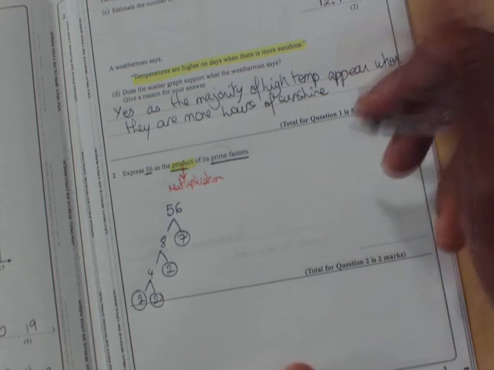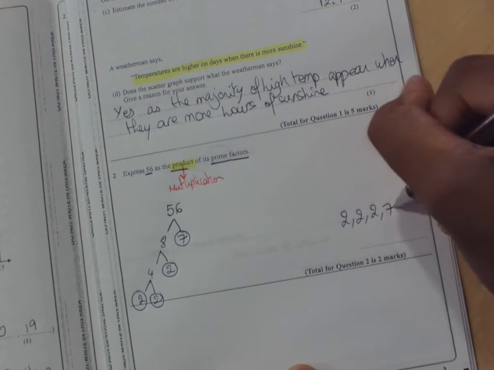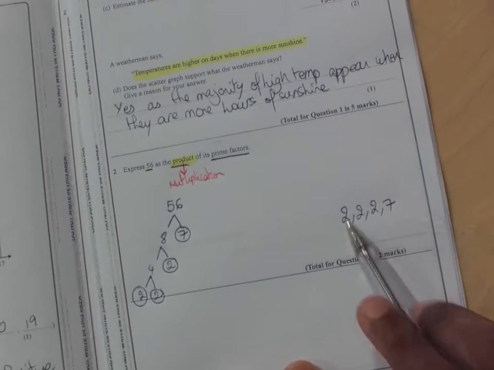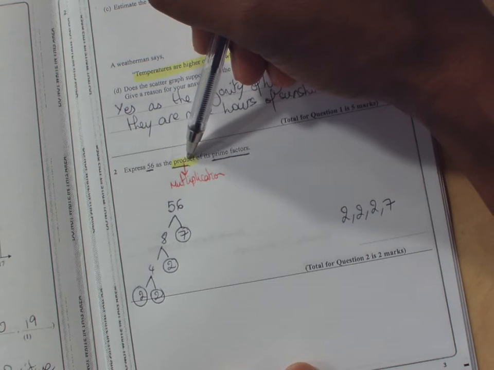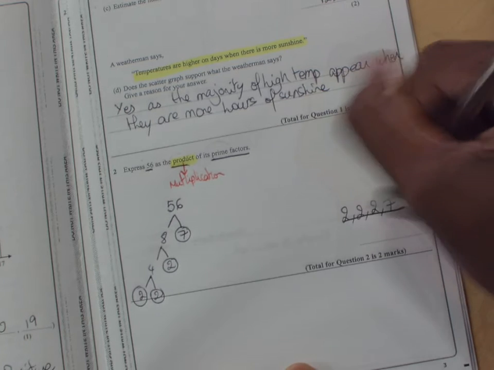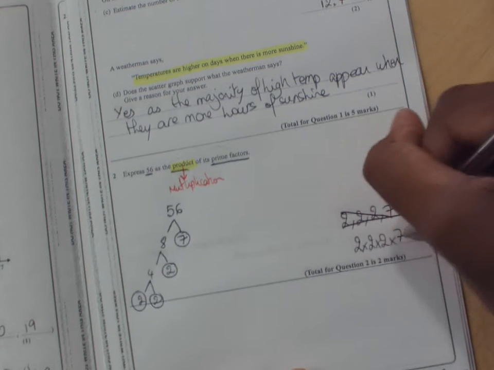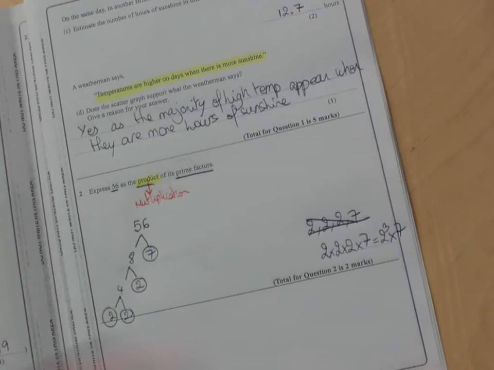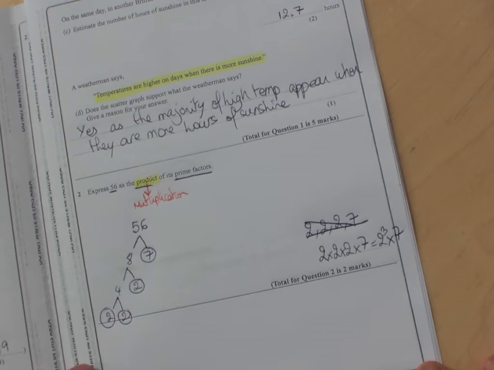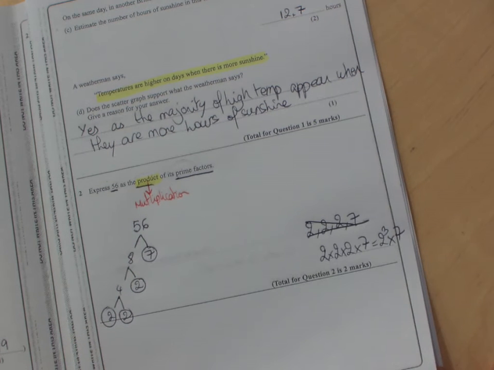Now, like I've said, it's important that you don't write your answer this way. Again, the reason being is that your answer needs to be expressed as a product. So, let's cross that off. Your answer should be actually written as 2 times 2 times 2 times 7. Or if you want, you can actually write this down as 2 cubed times 7 as well, which is perfectly fine. Okay, so nice and easy questions.